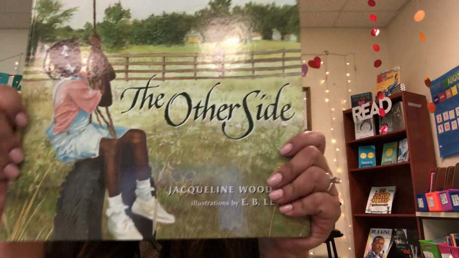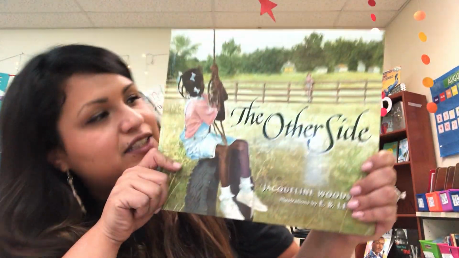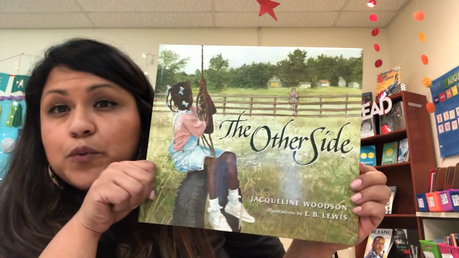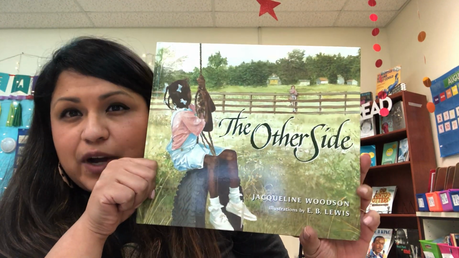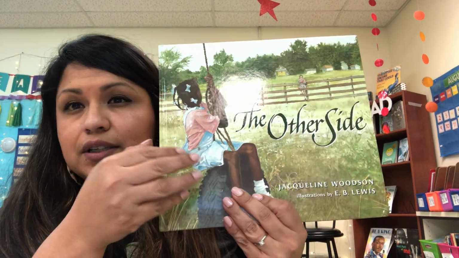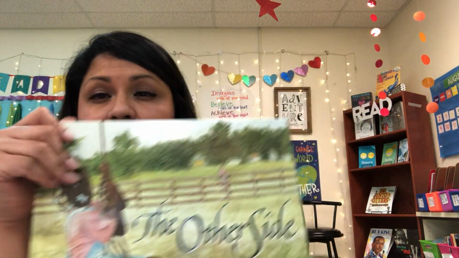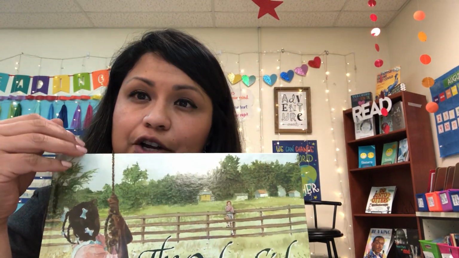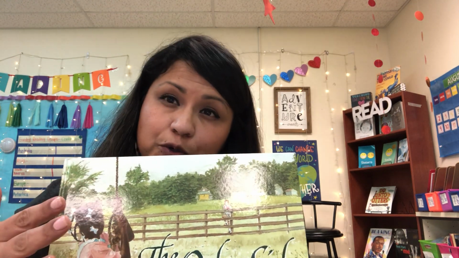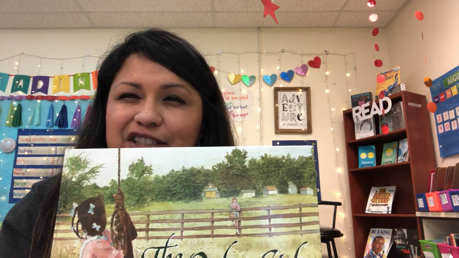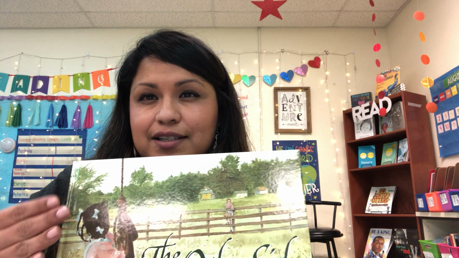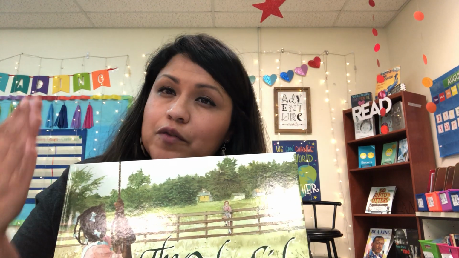So today, here is our text. It's called The Other Side by Jacqueline Woodson, and it's illustrated by E.B. White. As we're listening to this story today, I want you thinking about what kind of writing the author is using. Are they using narrative or is it expository? And also, do you notice anything about their writing? Do they do anything over and over again?